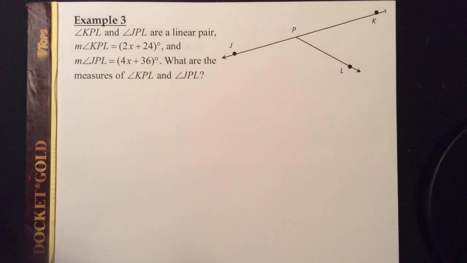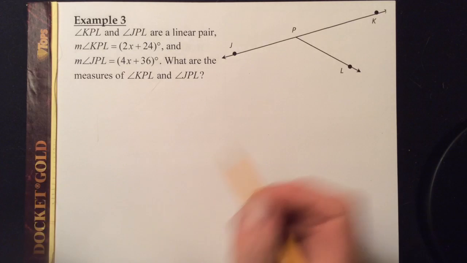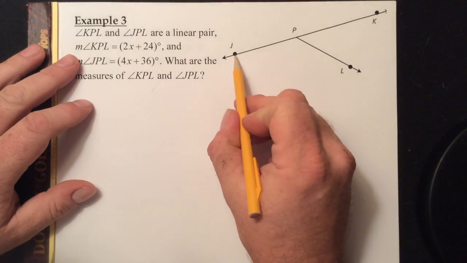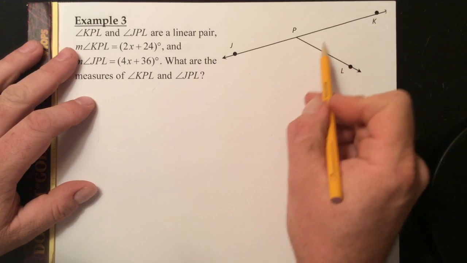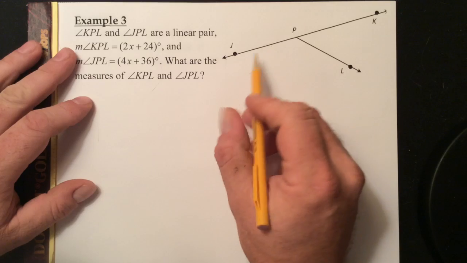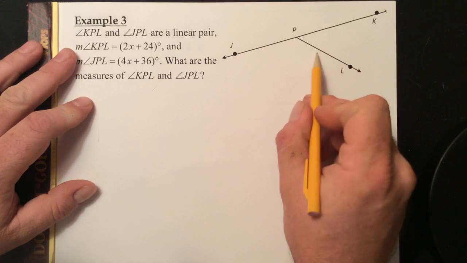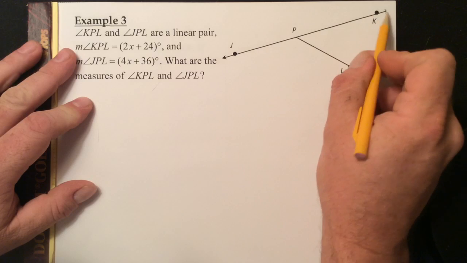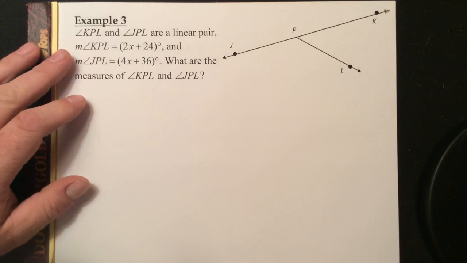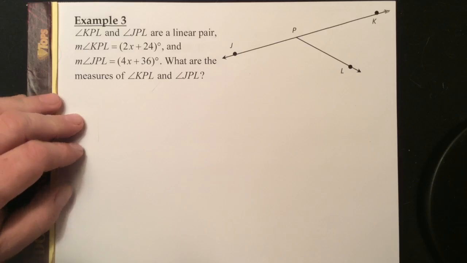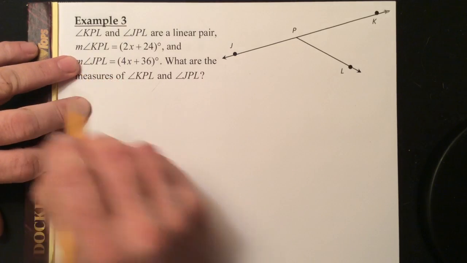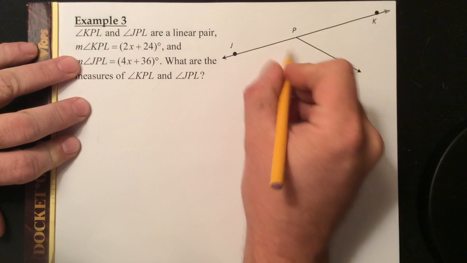For example 3, we have angle KPL and angle JPL are a linear pair. So JPL, this one right here, and KPL, this one right here, are a linear pair, and that should be obvious because both of them together, adjacent to each other, form a line, which is the definition of a linear pair. The linear pair postulate tells us that they're supplementary, that we add them up and get 180 degrees. So they tell us what the measure of angle KPL is. It's 2x plus 24 degrees.